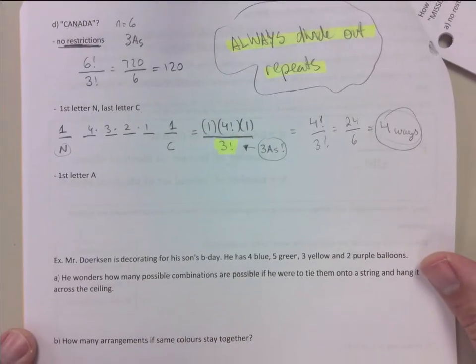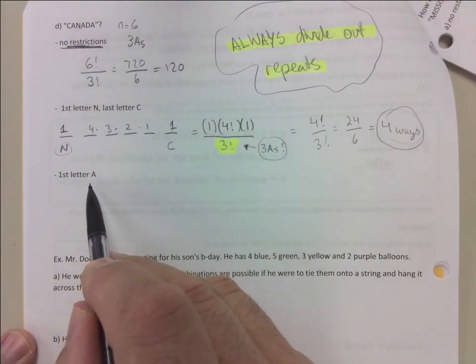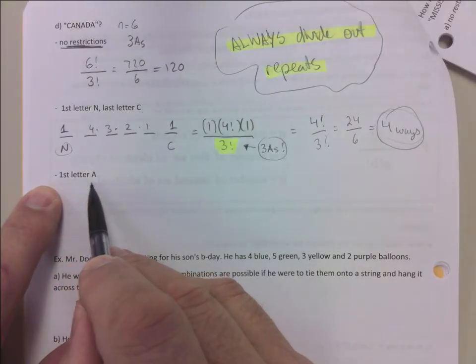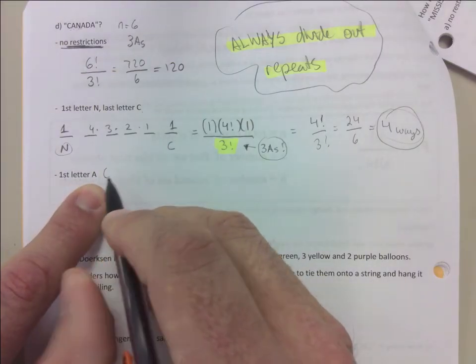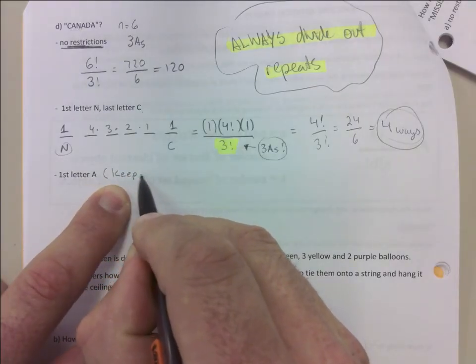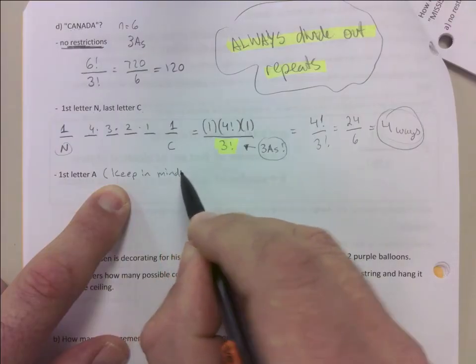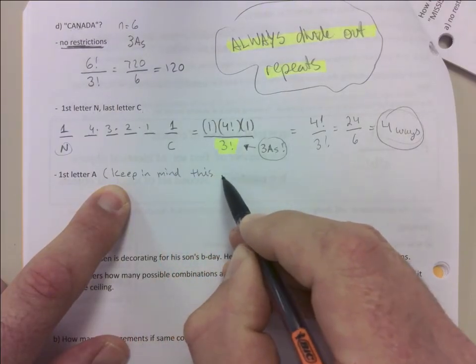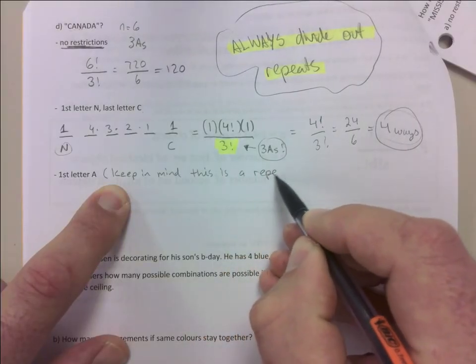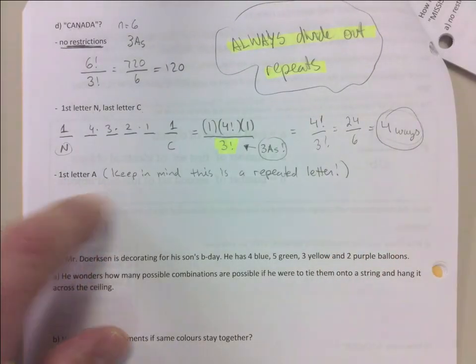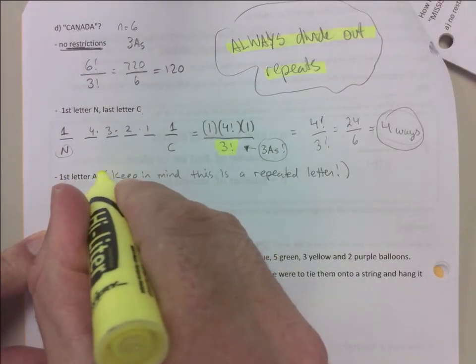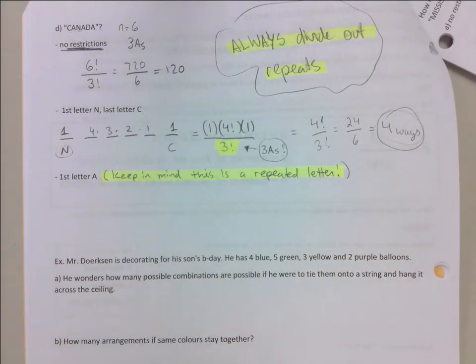This is the one that doesn't happen very often, but I need you to know how to handle this. So if the first letter is an A, make a note here. Keep in mind, this is a repeated letter, okay? Keep that in mind. I will also highlight that part. This is almost a case worthy to have on your study sheet, okay? Have this on your study sheet.